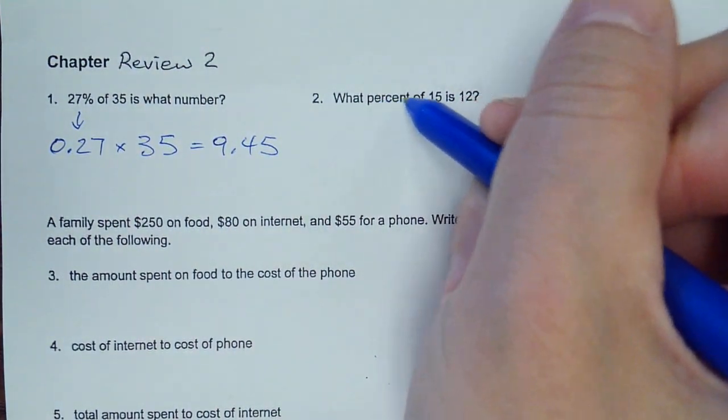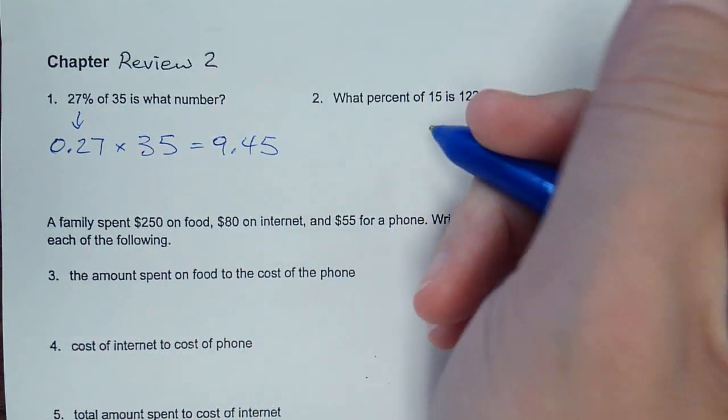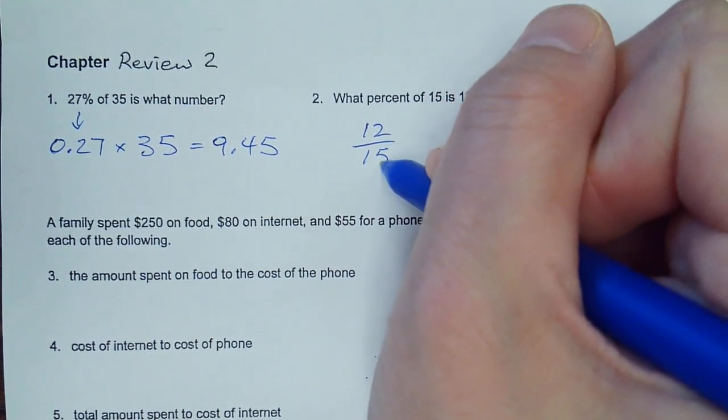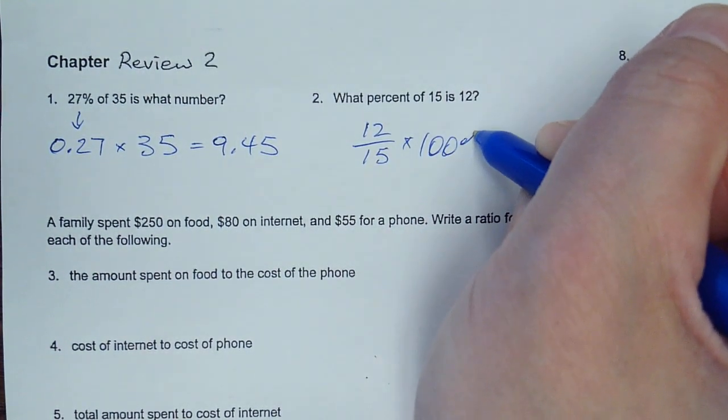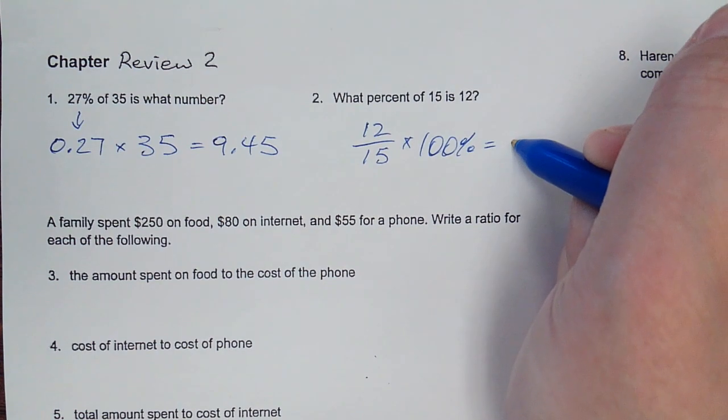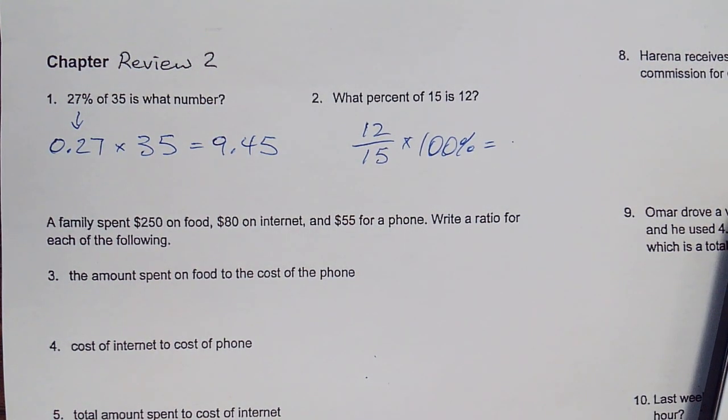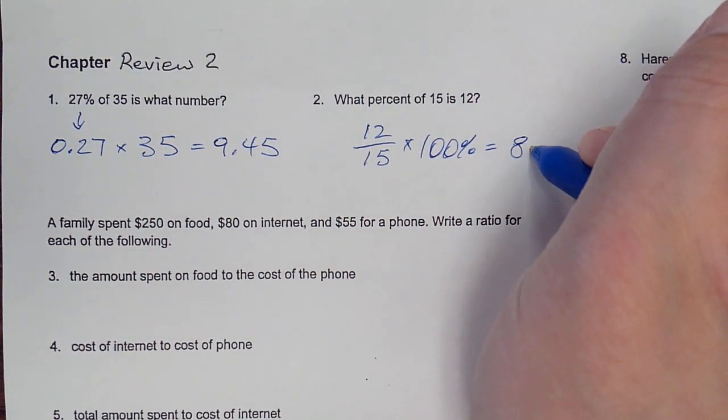Okay. What percent of 15 is 12? So 12 divided by 15 times 100%, you get 80%, right? Yeah, 80%.